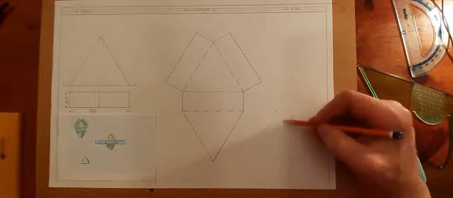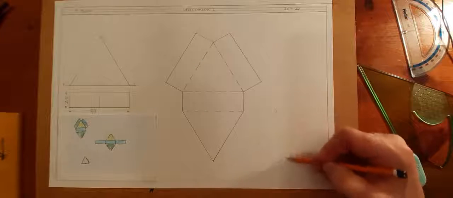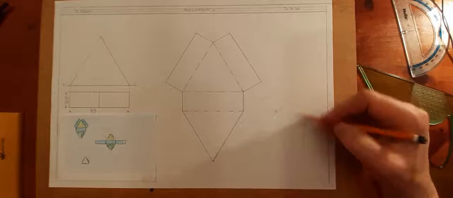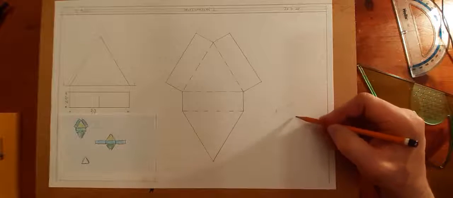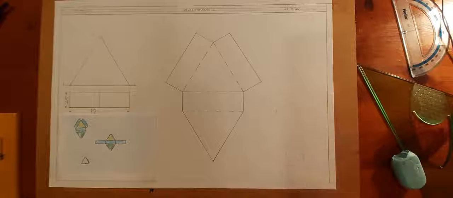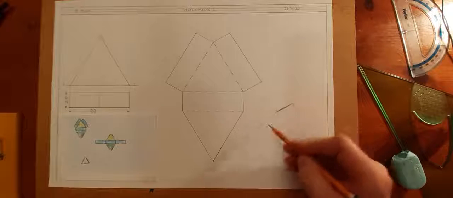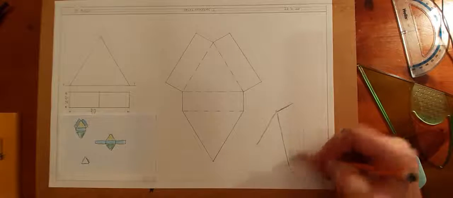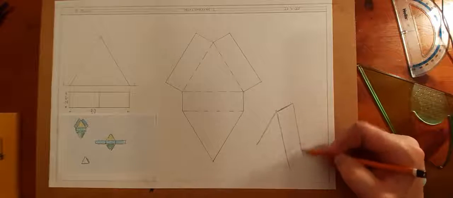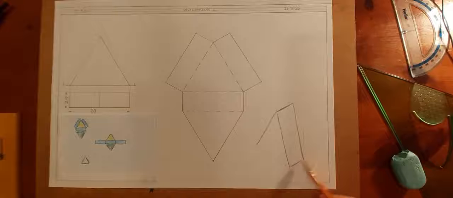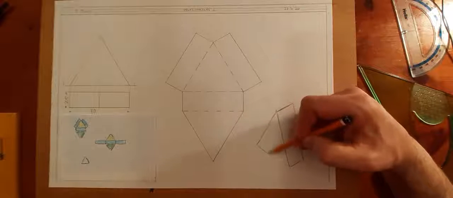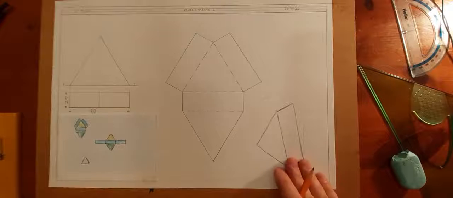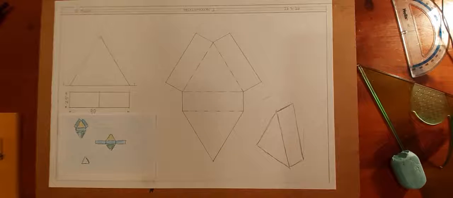Do lightly down your line till you're happy with it. Okay, and we get our halfway point in the back there, and we can join this down to there. And now that I'm happy with it, we'll go ahead and do it heavier. And that is our isometric sketch done there to your size.